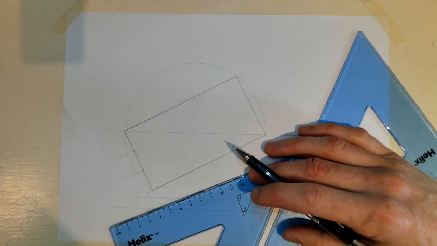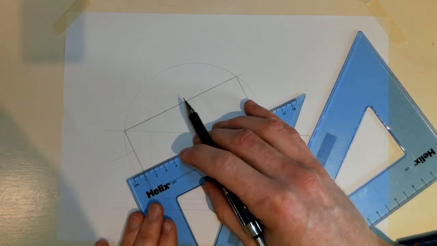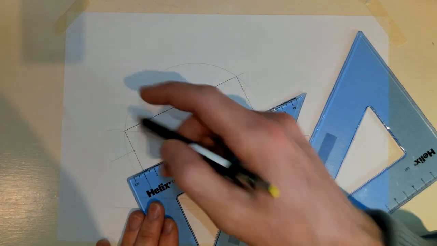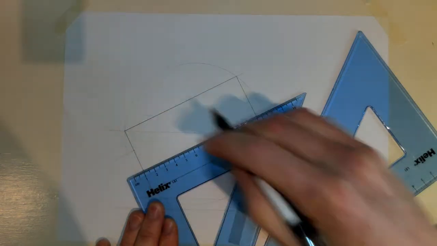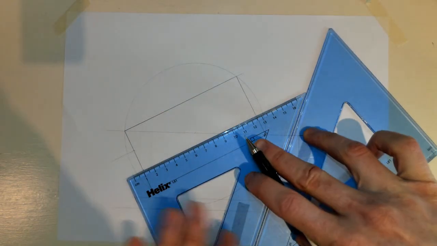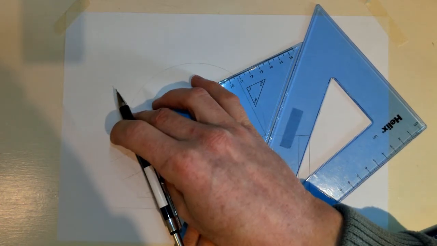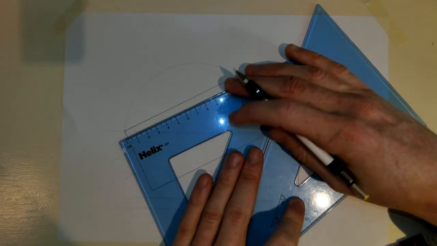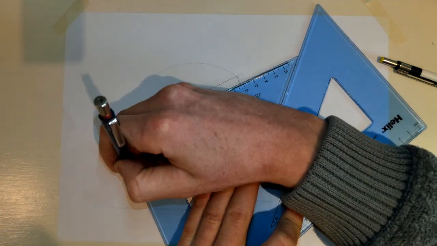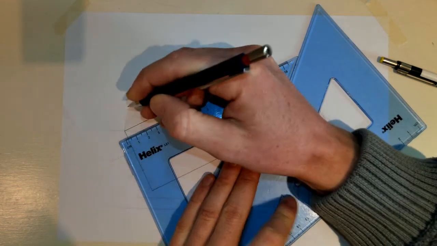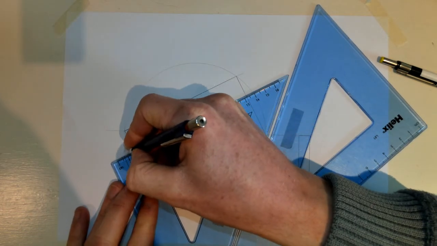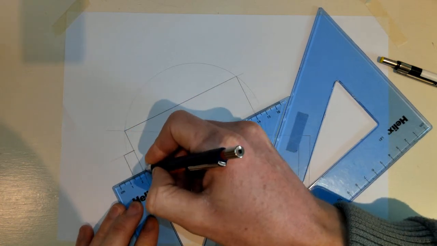I'm just projecting those out perpendicular at the end, and then I'm going to measure 10mm, and I'm going to use my sliding set squares there again, just to complete the rectangle.